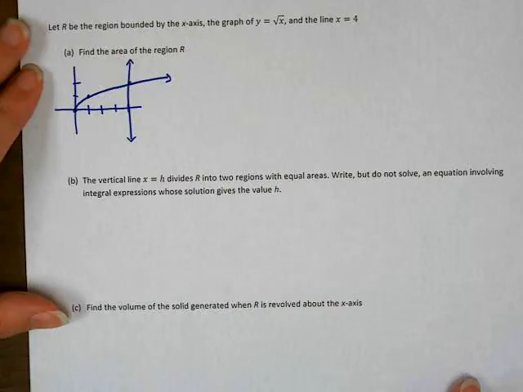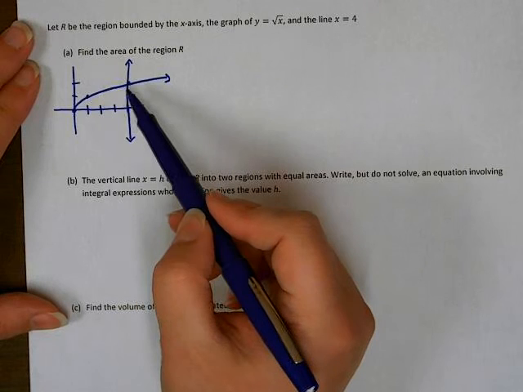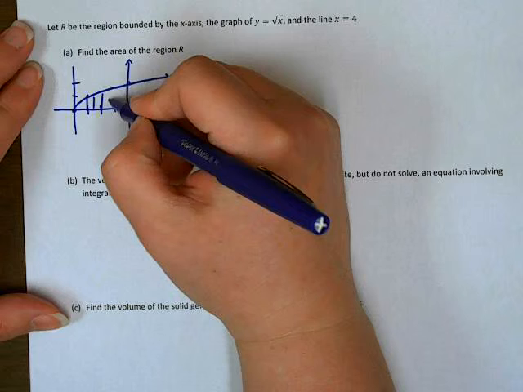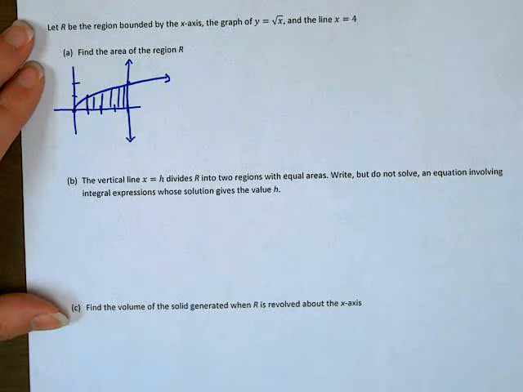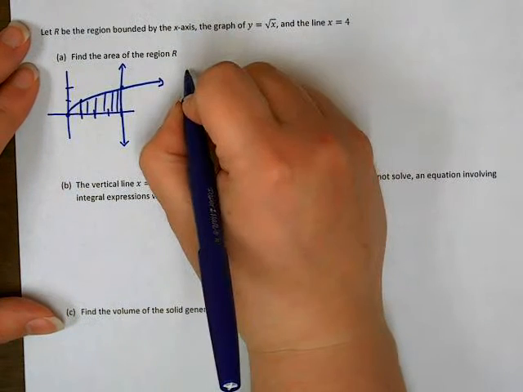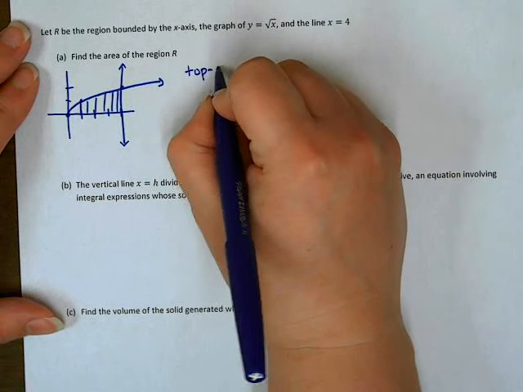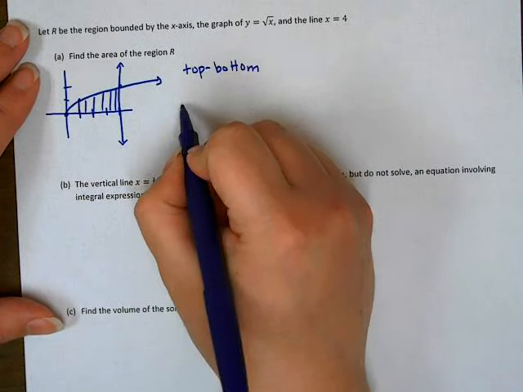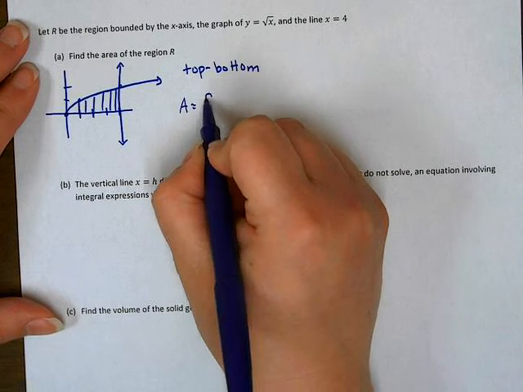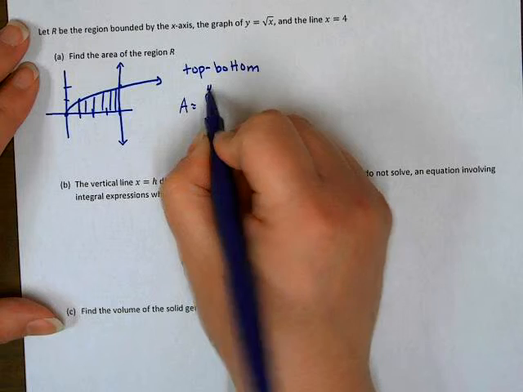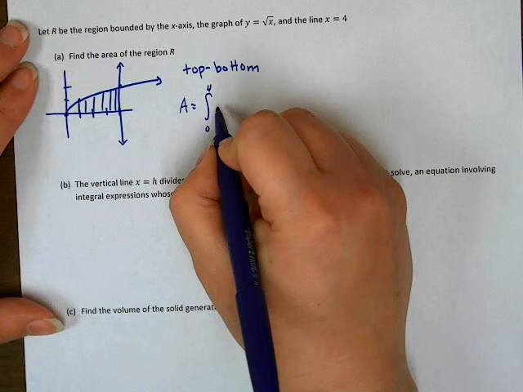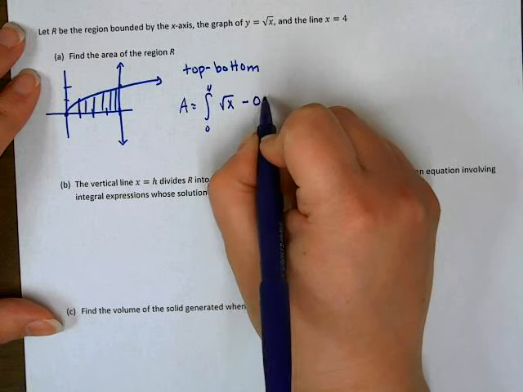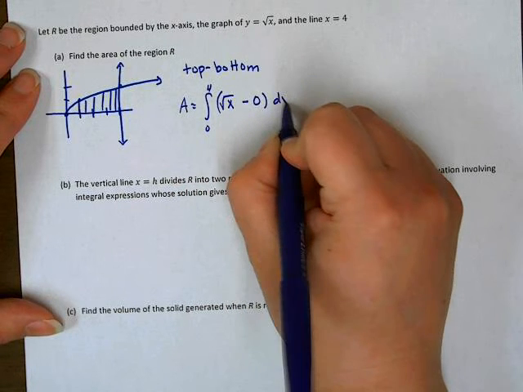So we can see that the top of this region stays the same the whole time, which means I can find the area, and I'm going to be doing it with respect to x. That means I'm going to be doing top minus bottom. So the area that's enclosed there is the integral from 0 to 4, because those are my x values, of the top, which is the square root of x, minus the bottom, which is 0, and then dx.